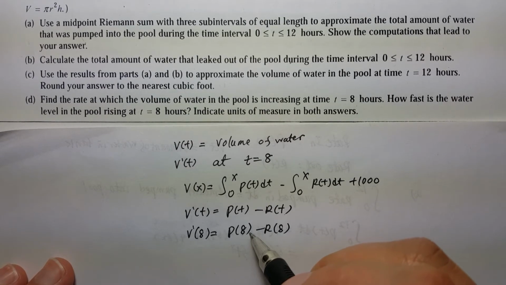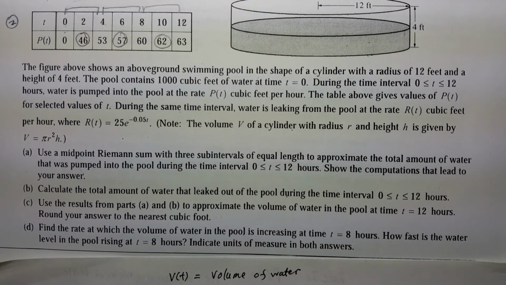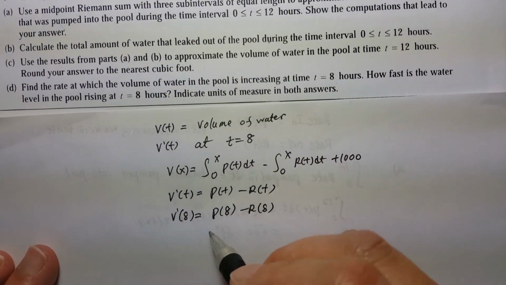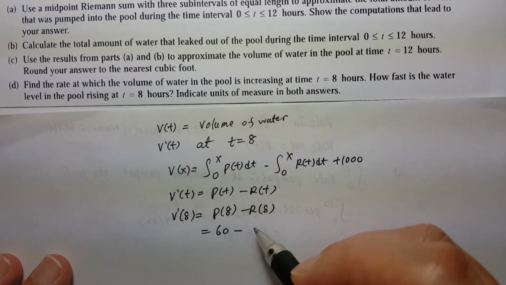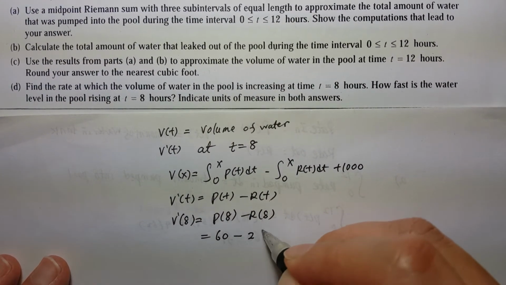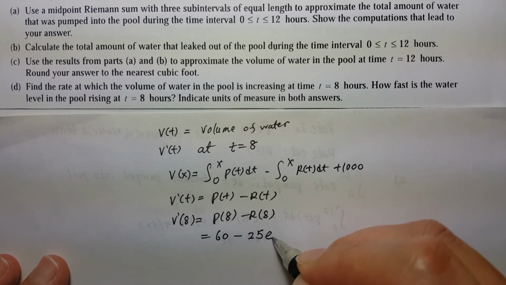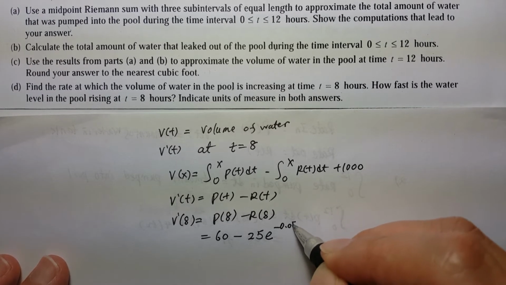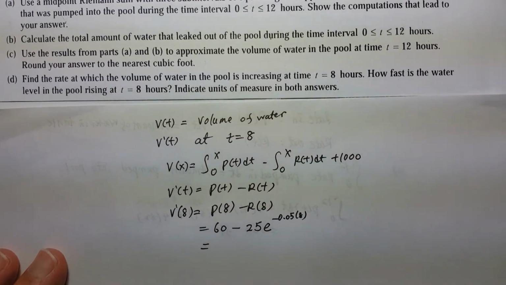So P of 8, we look at the table, and that will be 60. And R of 8, we have to use the equation, 25 times e to the negative 0.058. And then we use our calculator.